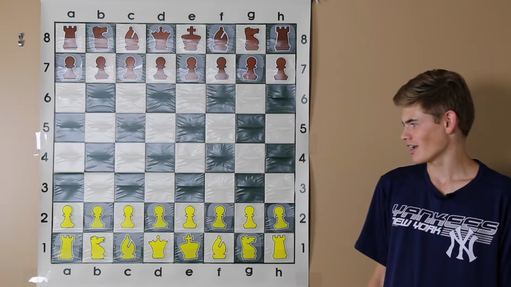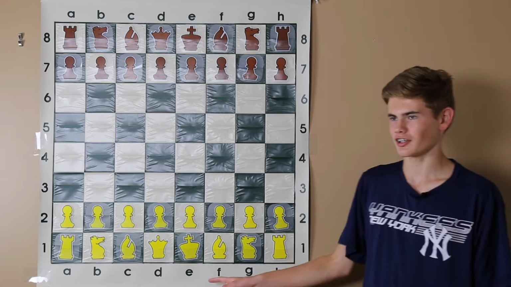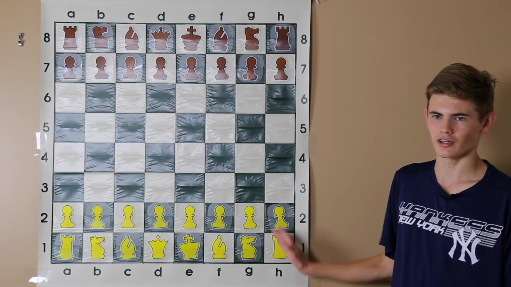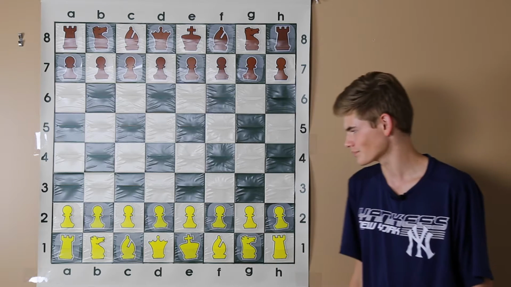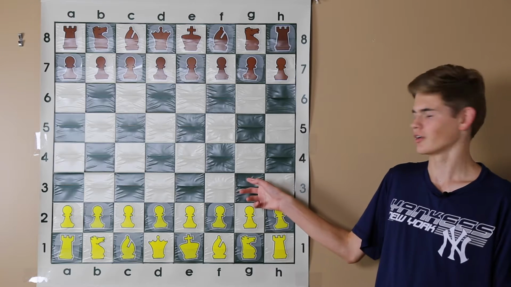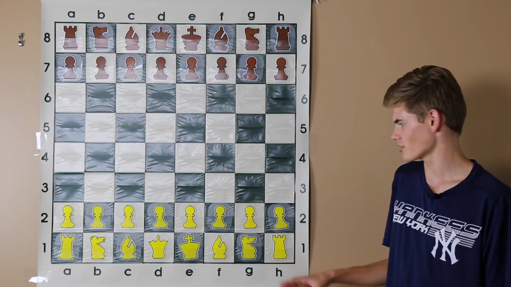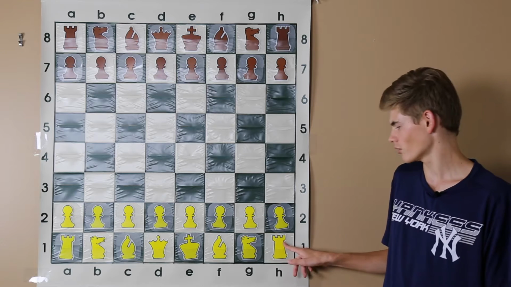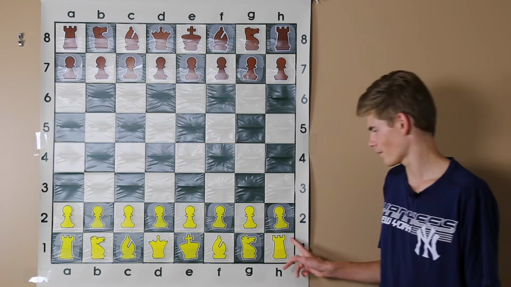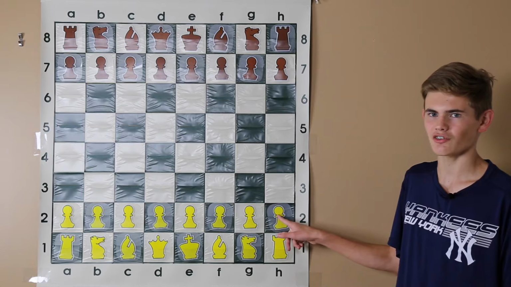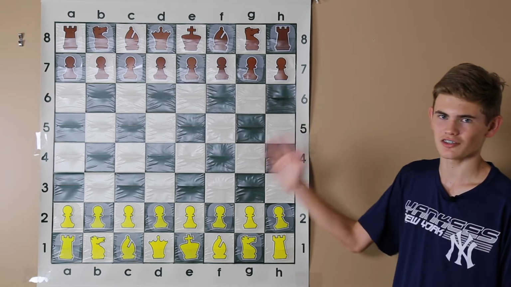This is the chessboard. It's made up of letters and numbers. Each letter is on a file or a vertical column, and each number is on a rank or a horizontal row. Each square on the chessboard corresponds to a square on the grid, and it has its own square in algebraic notation. For example, this white rook is on the square h1 because it is on the h file in the first rank. This white pawn is on the h file in the second rank, so it is on h2. This is h3, h4, h5, and so on.